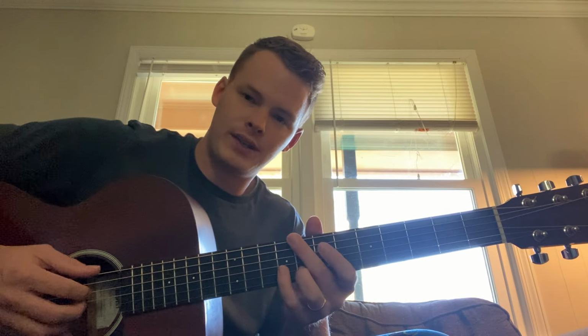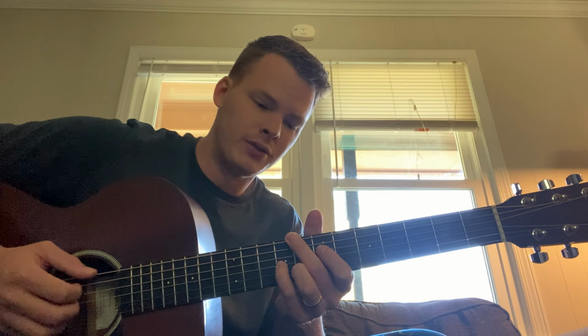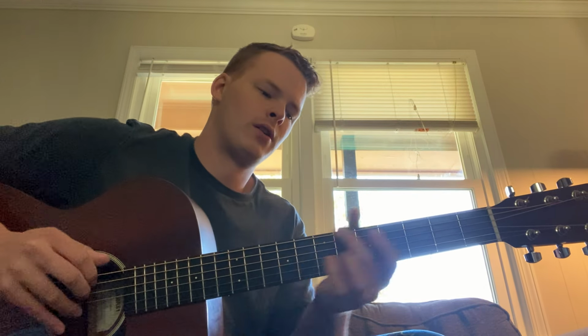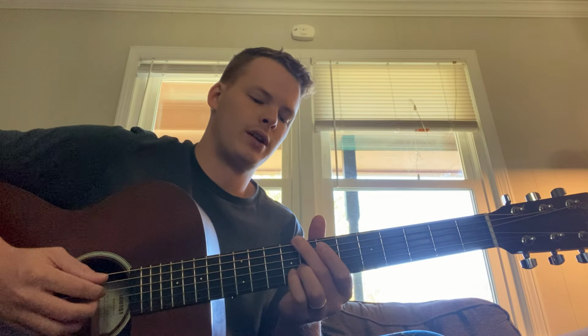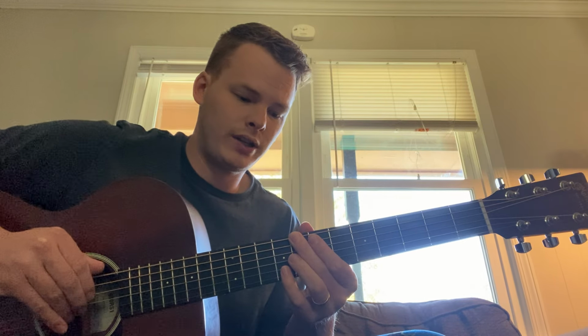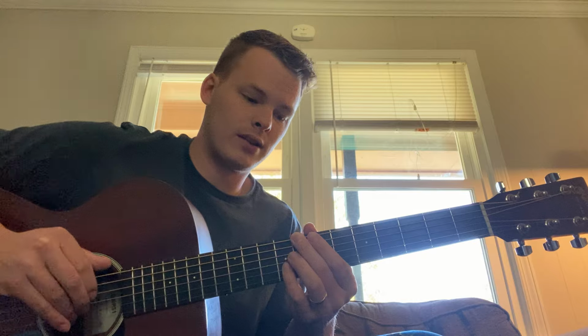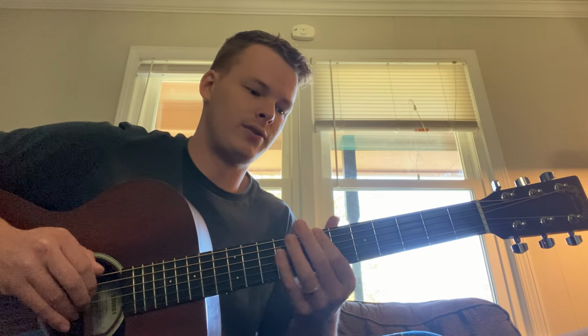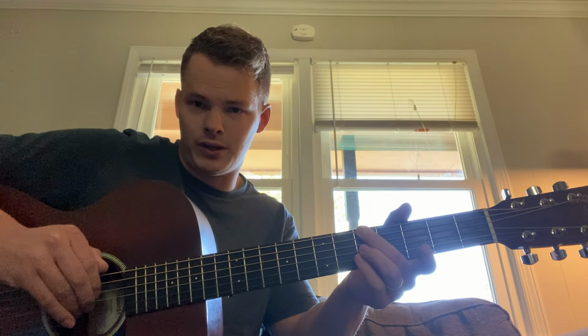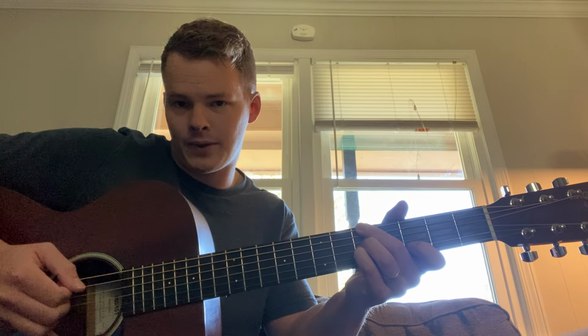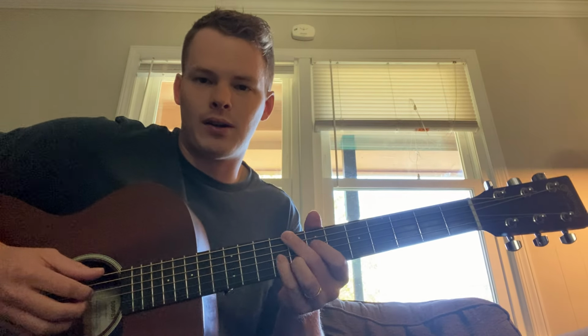But if you're doing this one, you can do that same walk down right into your next chord. So it's going to be the low E string 8th fret, low E string 7th fret, into the root note, which is going to be the low E string 5th fret. So I like to do this one.